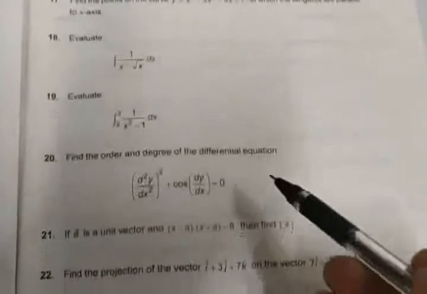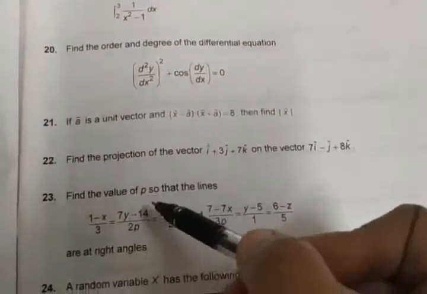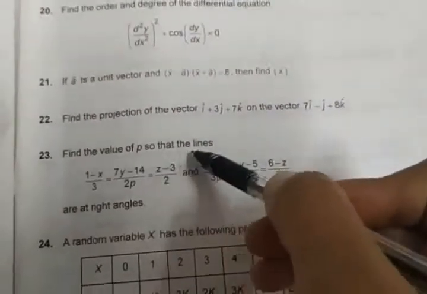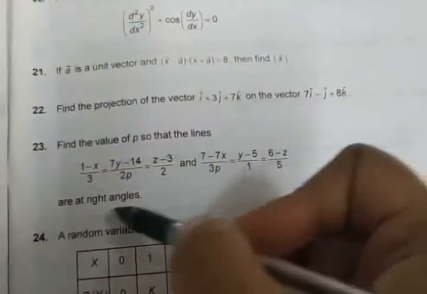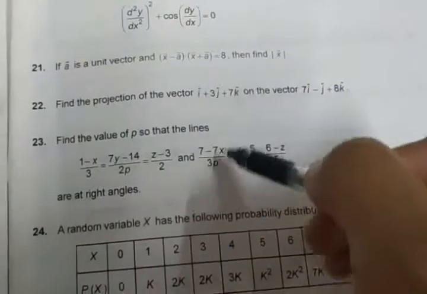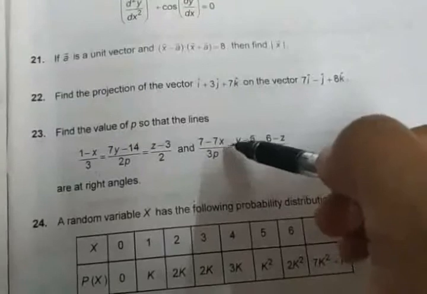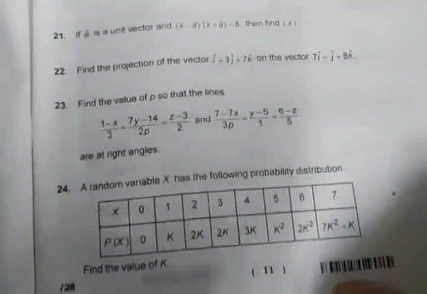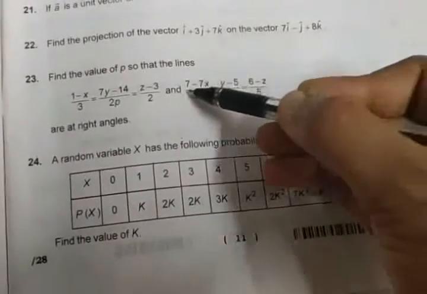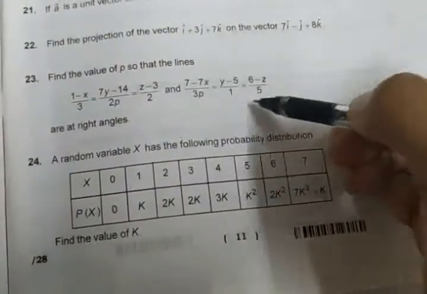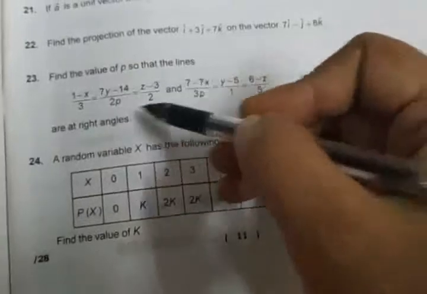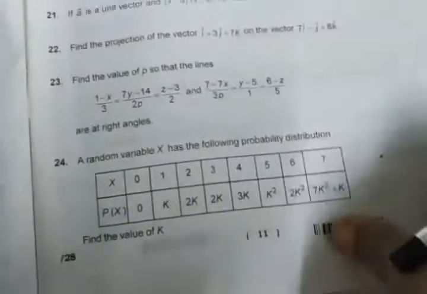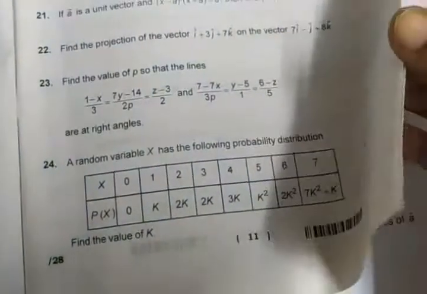2 marks lot, and here you find the value of P so that the two lines are at right angles. This question I told you during the exercise part also that this is an important question. So please have a glance. And for this you have to balance the equation only, the equation of the line in standard form, x minus x1, and then only can you pick out the direction ratios. I discussed it during the exercise, this is a textbook question.